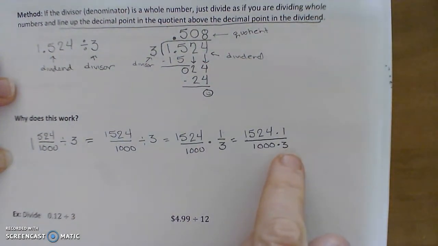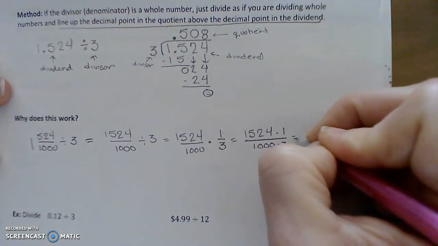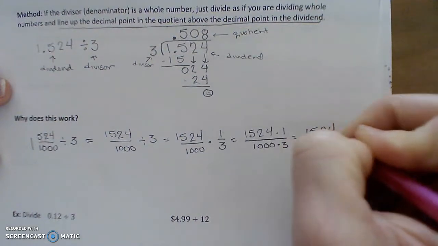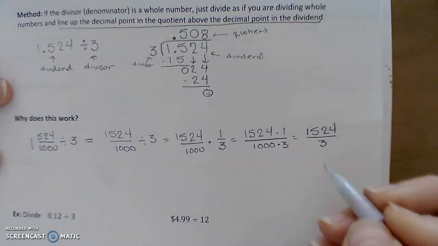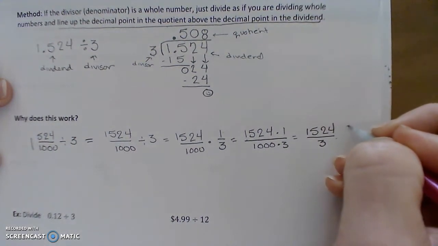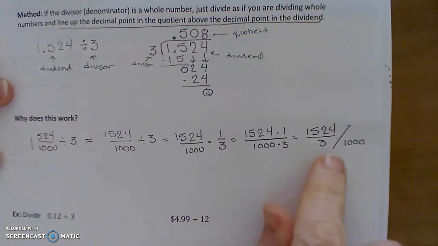But does it matter if I put the 1,000 first and then the 3? 1,000 times 3 or 3 times 1,000? It doesn't really matter. So I'm going to write it this way. 1,524 divided by 3. And then again, times 1 over 1,000, which I could think of as dividing this whole thing by 1,000. Okay?